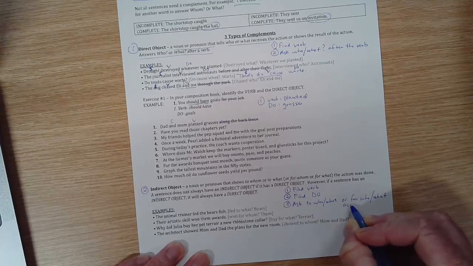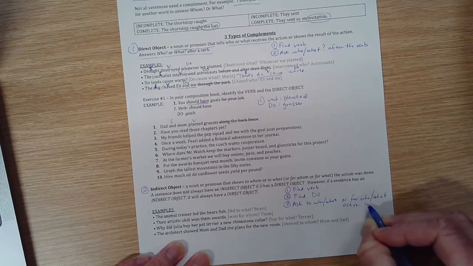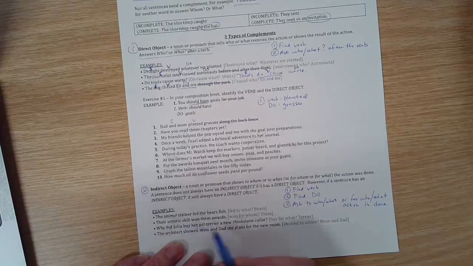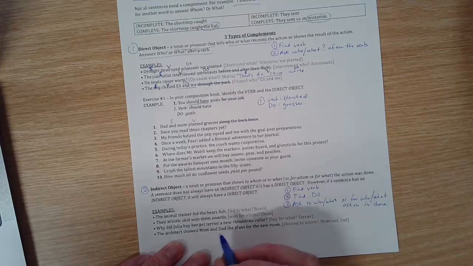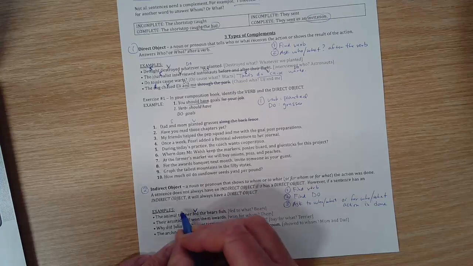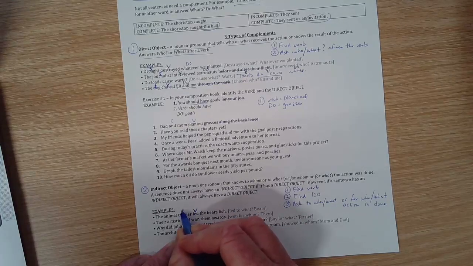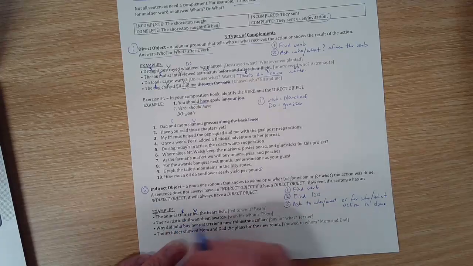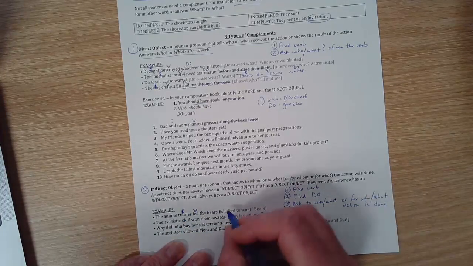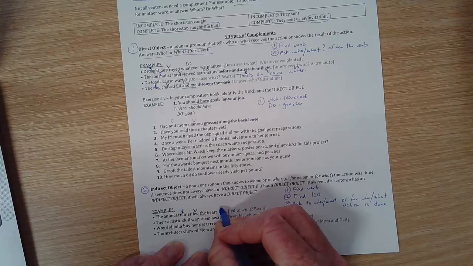An animal trainer fed the bears fish. Our verb is fed. Who did the feeding? Animal trainer. So that's our subject. Who or what did the animal trainer feed? Well, they fed the bears, but really they fed fish, right? So that actually is our direct object. To whom or to what, or for whom or for what was the action done?